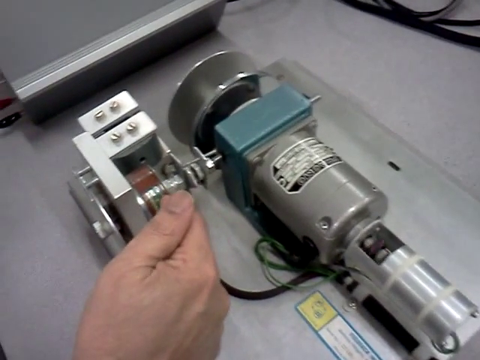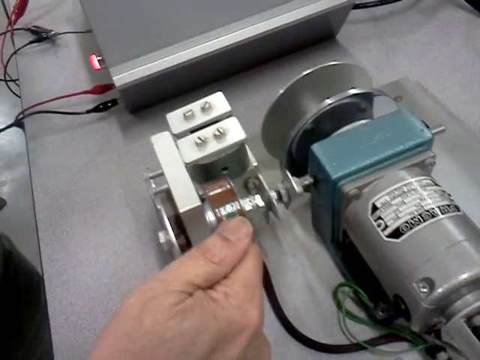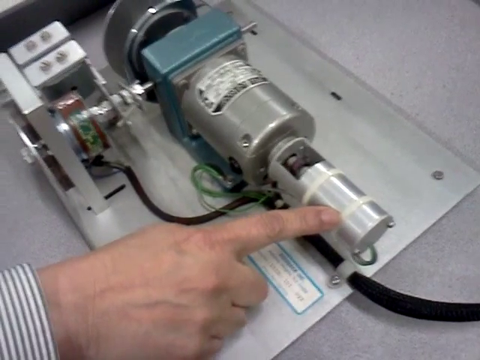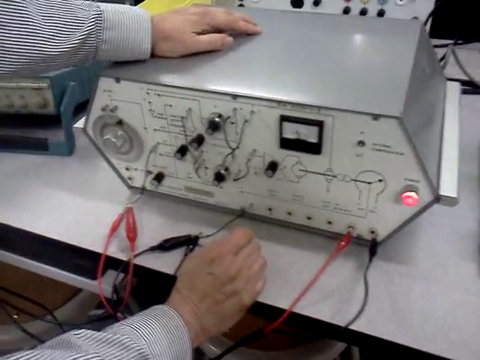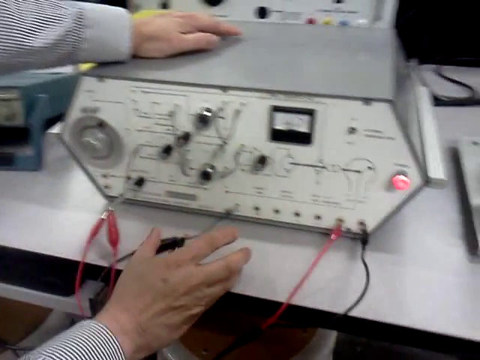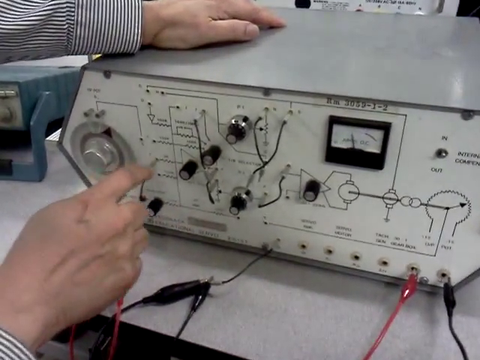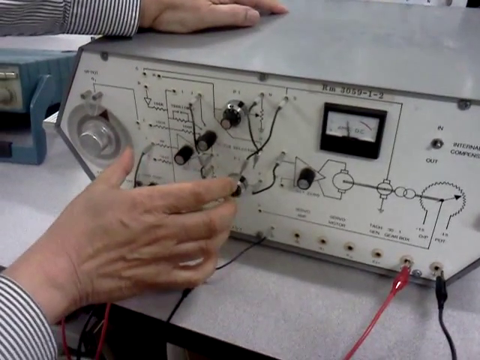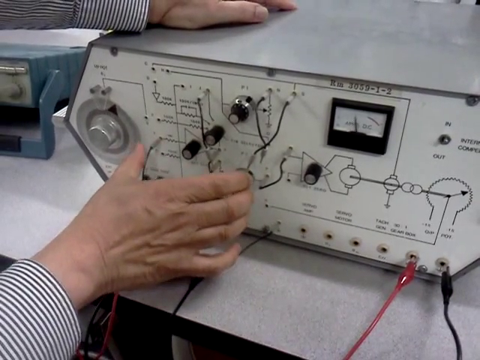This brown item is the potentiometer, and this item is the tachometer. Okay, the signals between the controller and the system are going through this wire. This is an educational system, so all the required signals have been brought out, and there's a panel which describes the system.